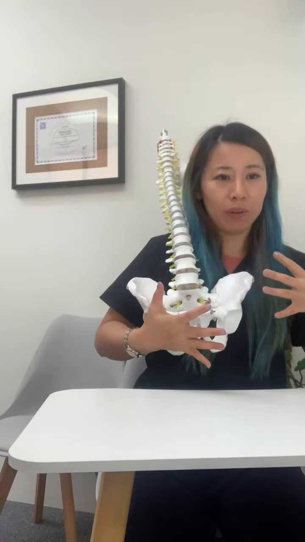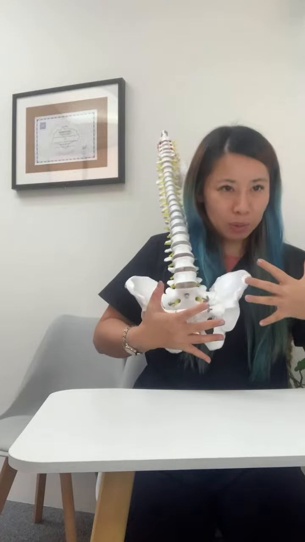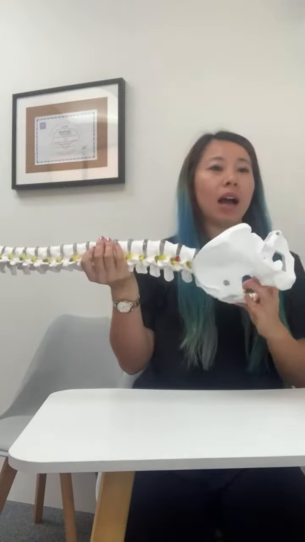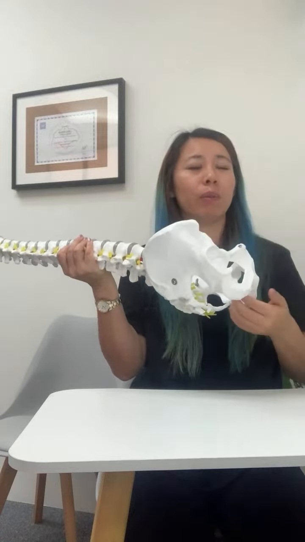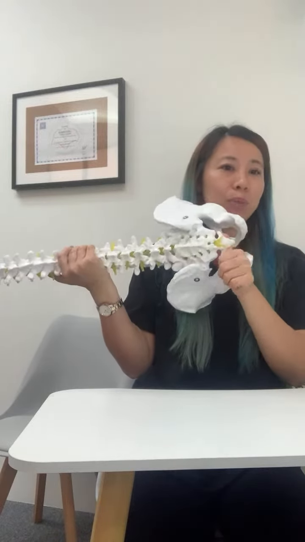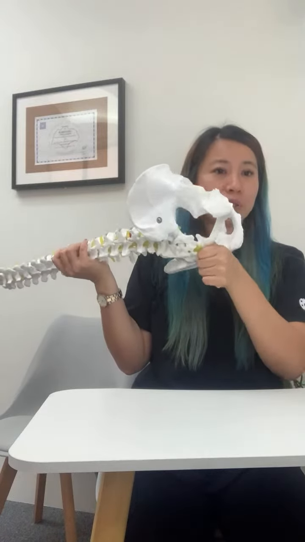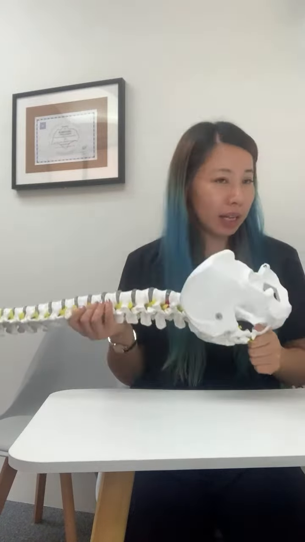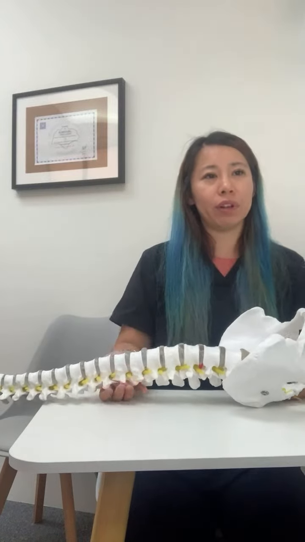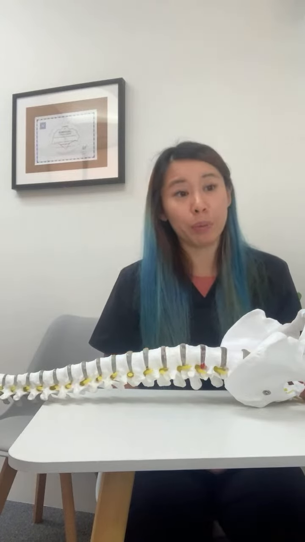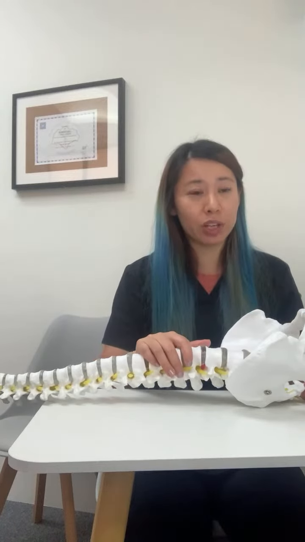Once your pelvis expands, things will be really stretched out. And sometimes, depending on how the baby comes out of the birth canal, it can push this out of place. That's how people have tailbone pain during childbirth.